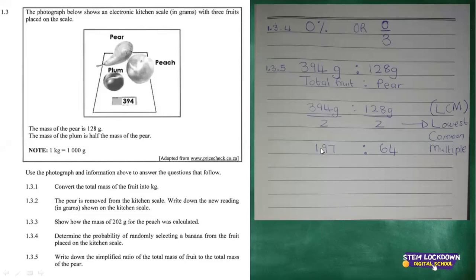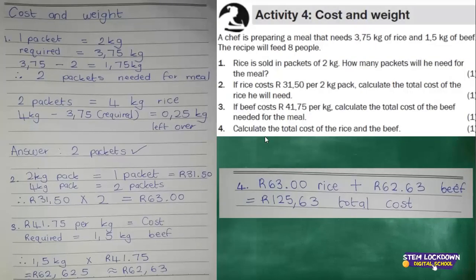But what would happen if you say 128 divided by 394? You'd get an uncommon answer or a number with remainders there. And that's not what we are looking for. We need to simplify it in a way where we still have whole numbers in place. That's why it is advised you divide with the lowest common multiple.